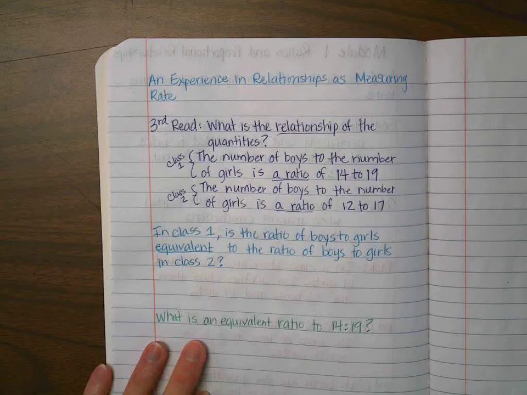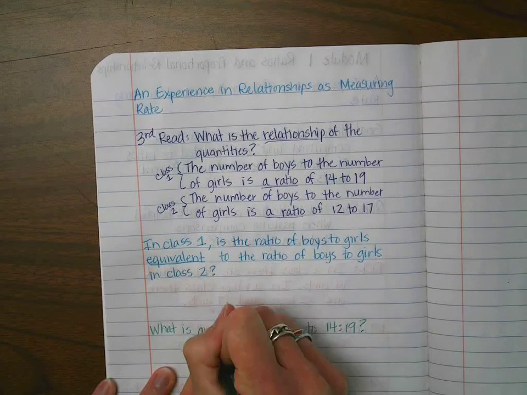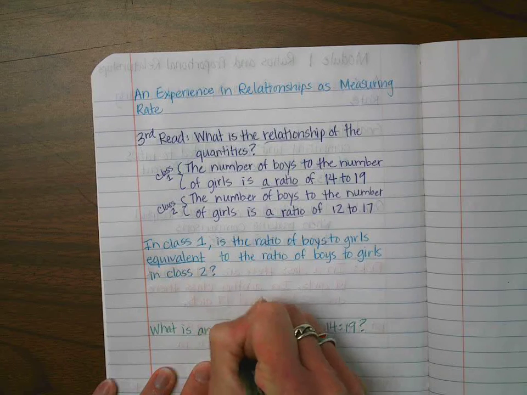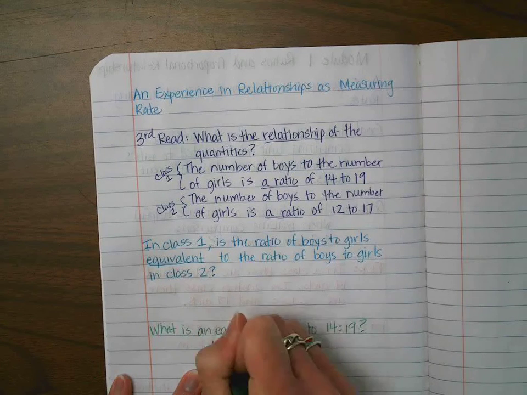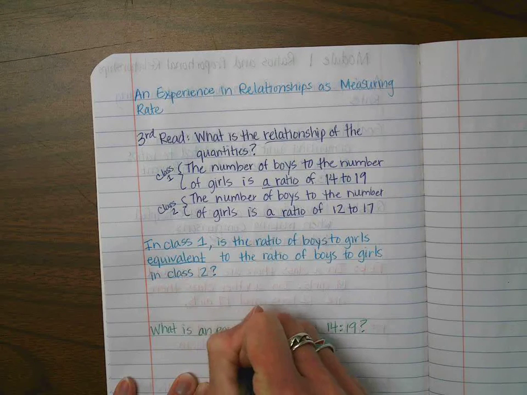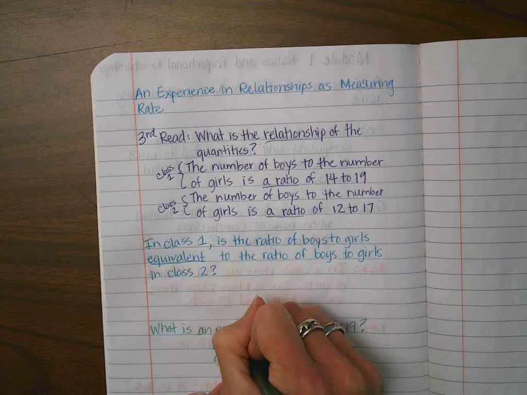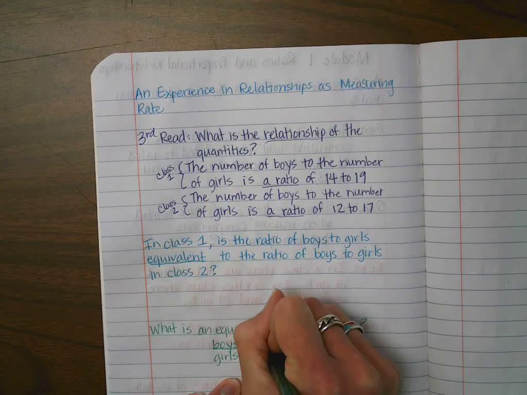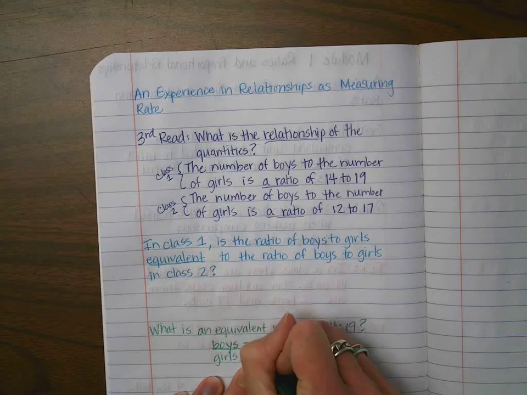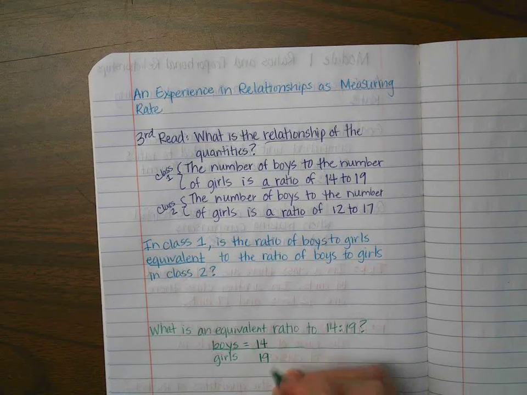Okay, so that is, what is an equivalent ratio that we can come up with? So the way that we can figure that out is we can figure that out by finding a unit rate, possibly. So we have boys to girls. We're comparing the boys to the girls. Does everybody see that? So we have 14 boys for every 19 girls.